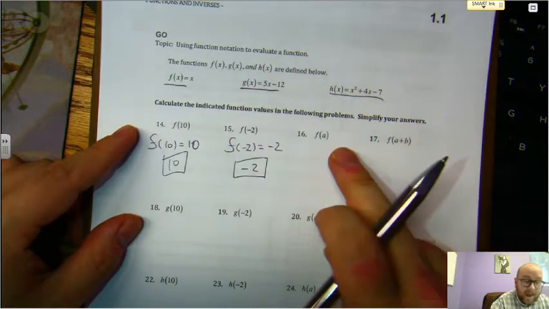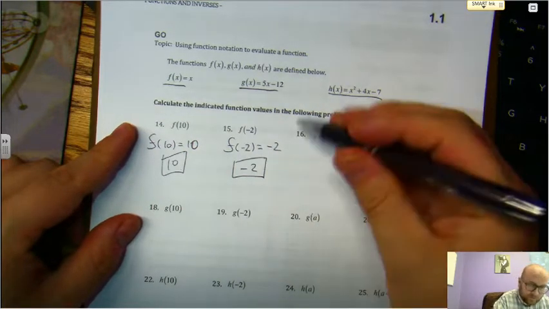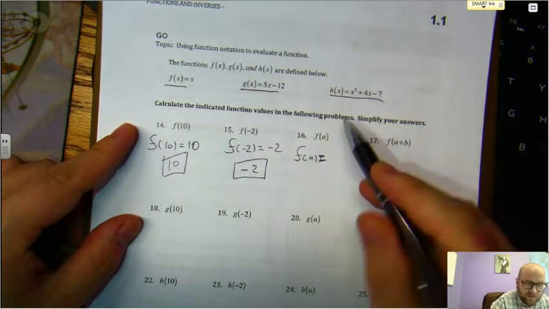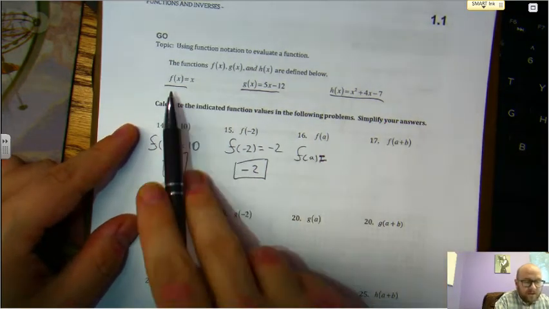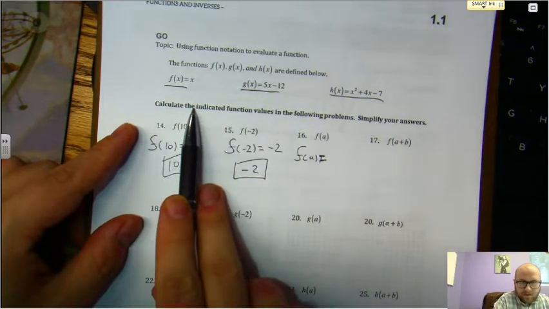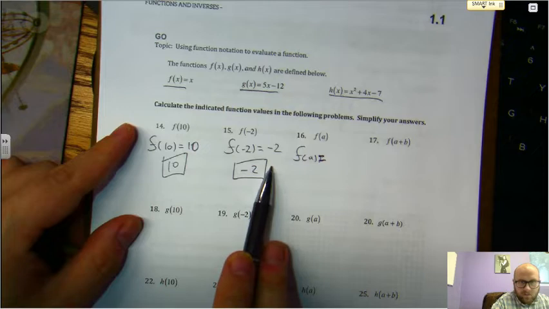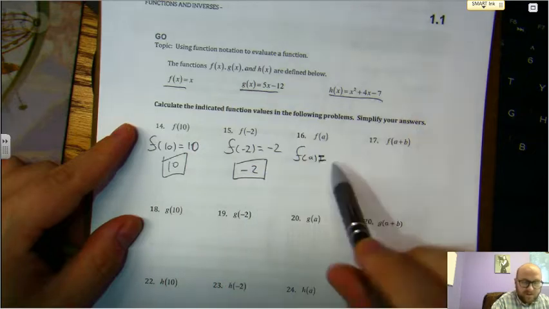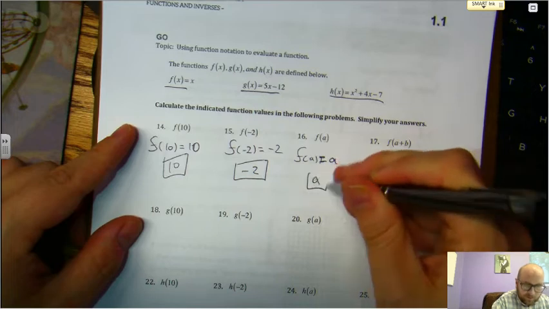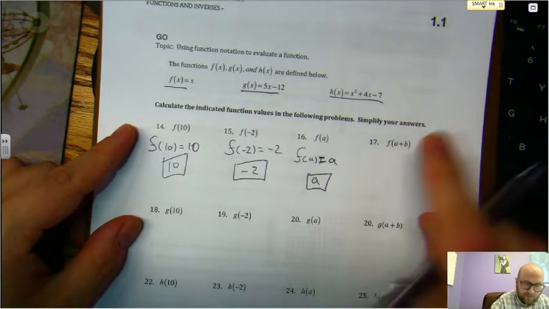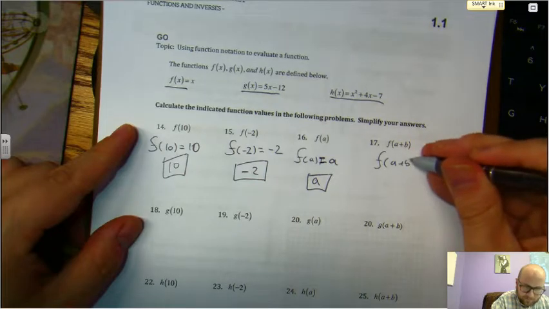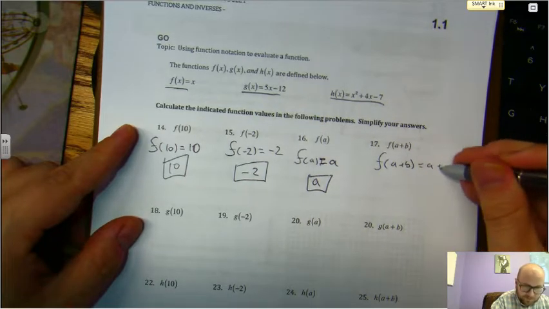Done. F of a. So f of a, and this one's a little bit different because we're given a letter instead of a number, but we're going to do the same thing. Instead of x, when we were asked to put 10, we put 10 in for x. Instead of negative 2, we put negative 2 in. Instead of x, we're going to put an a. So a will be our answer. And then look at this fun one, f of a plus b. So that's going to be f of a plus b equals, well, a plus b.